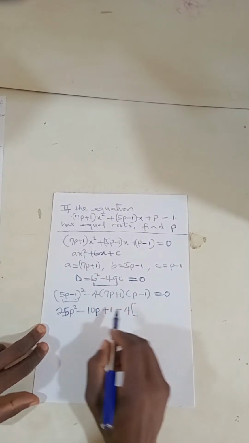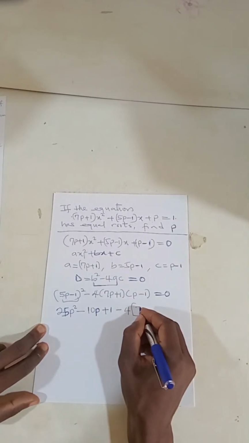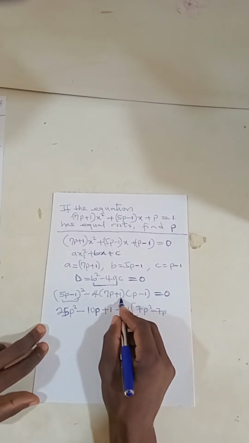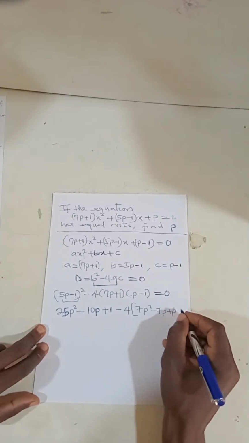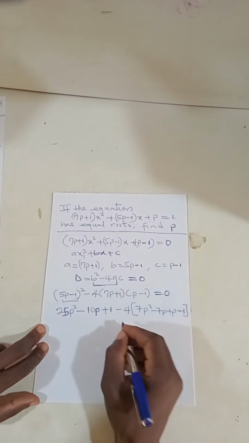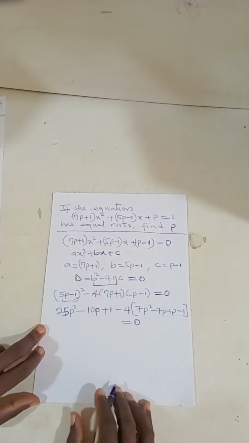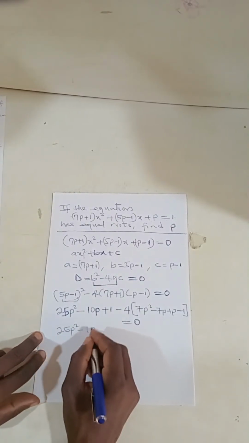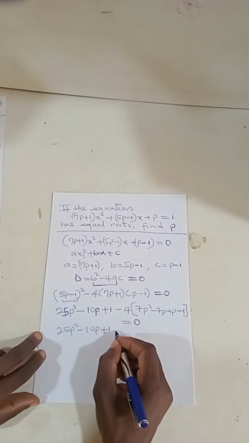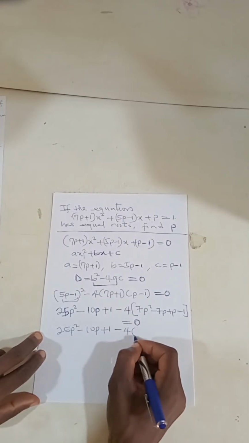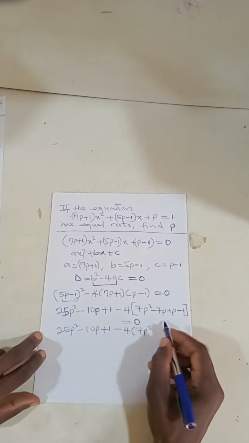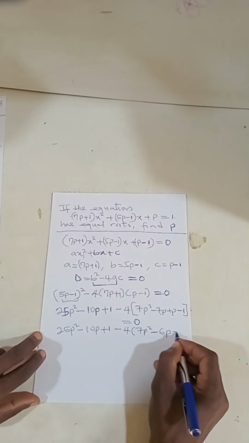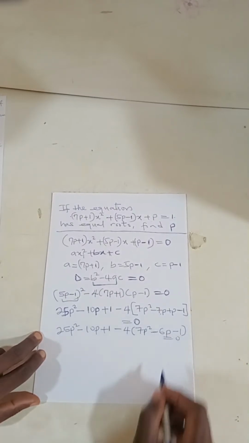Let's expand these two: this one times this one, that's 7p squared minus 7p; this one times this one, plus p minus 1, equal to 0. So we have 25p squared minus 10p plus 1 minus 4 into brackets 7p squared minus 7p plus p, that's minus 6p, minus 1, equal to 0.